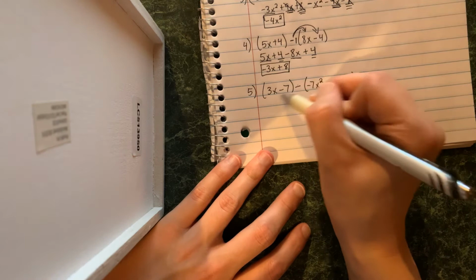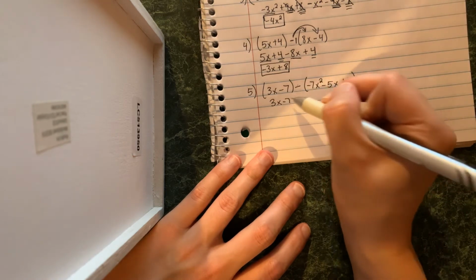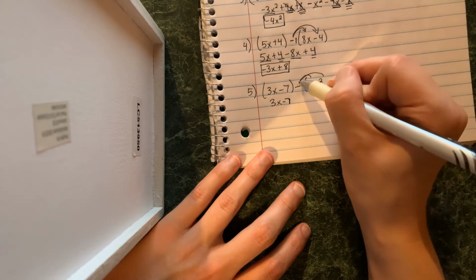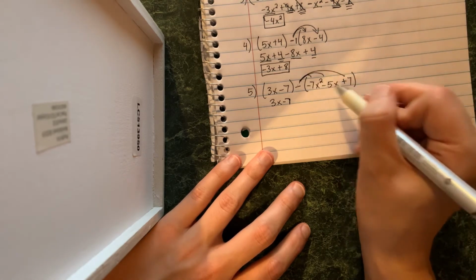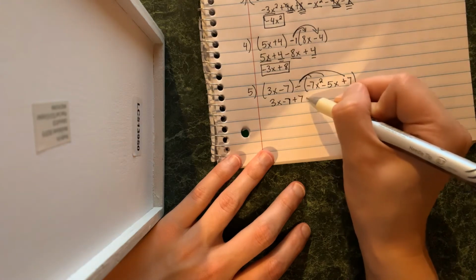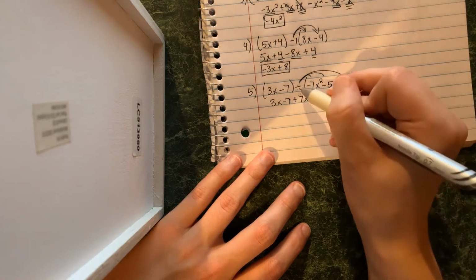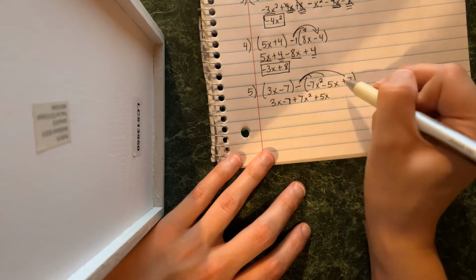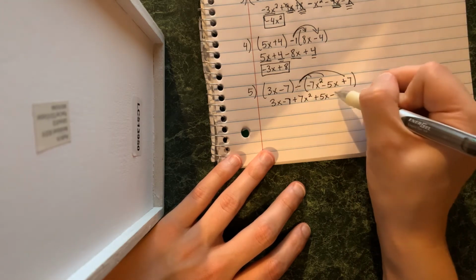So this first parentheses again doesn't change. That'll stay 3x minus 7, but distribute this negative to all of these parts in here. So we'll have negative negative becoming a positive 7x squared. Negative negative again, positive 5x. And then negative times a positive 7 would be a negative 7 at this point.